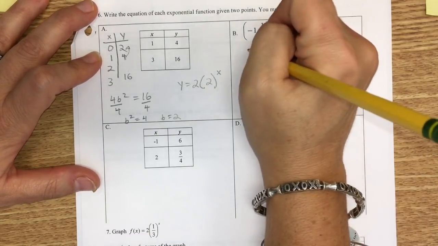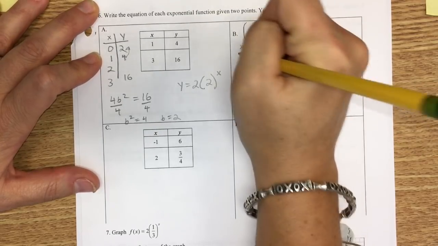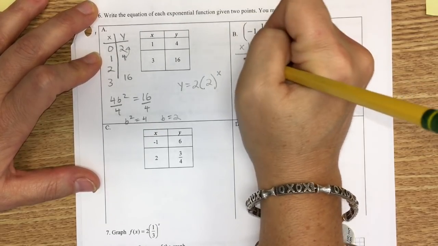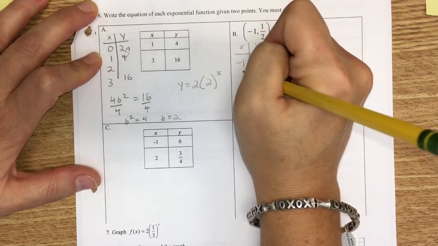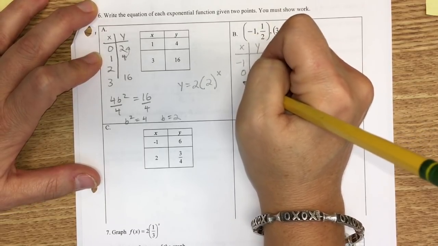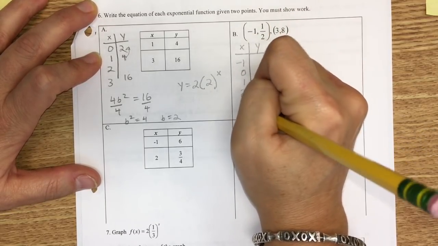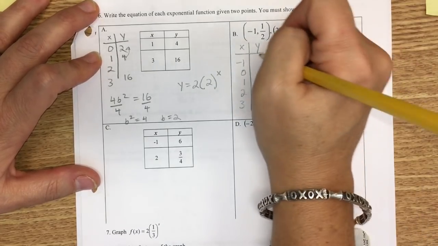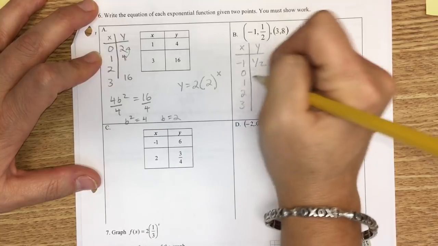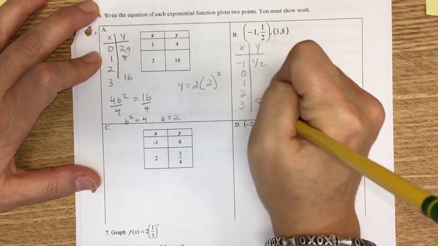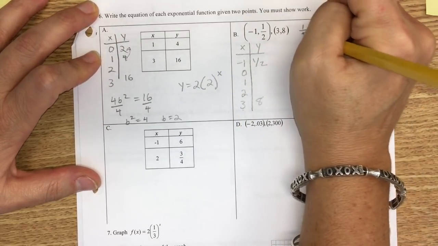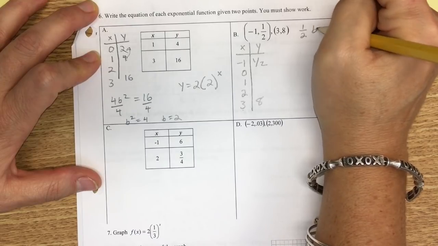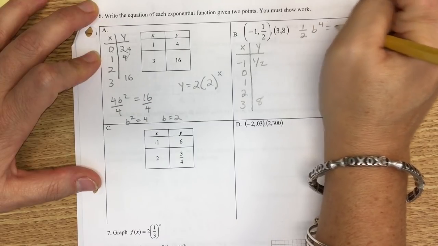Let's take a look at b. Again, you can always pause the video if you need to see something again or you need a little more time to write. So I have negative 1, 1/2, and then 1, 2, 3, 4 steps later, I have 8. So I'm going to set up the equation 1/2 b to the 4th equals 8.